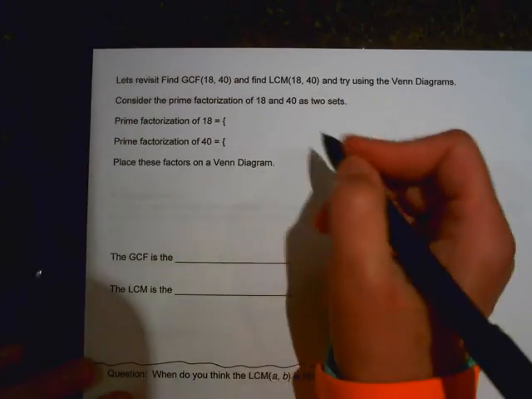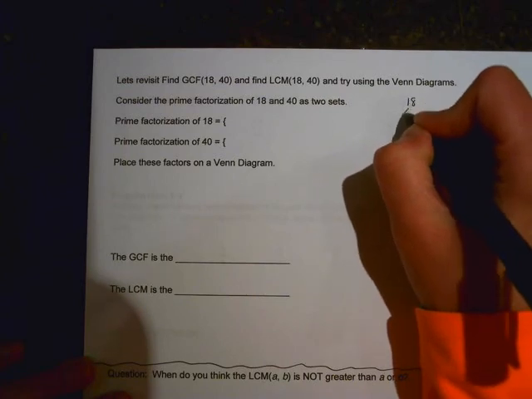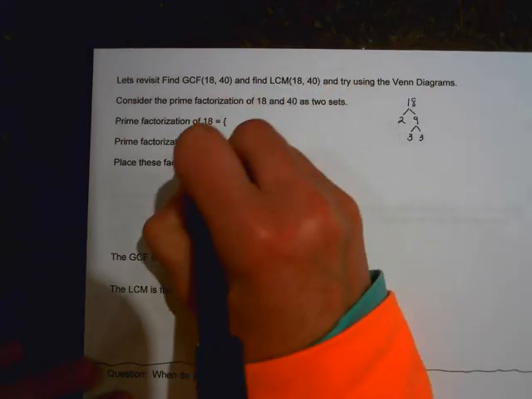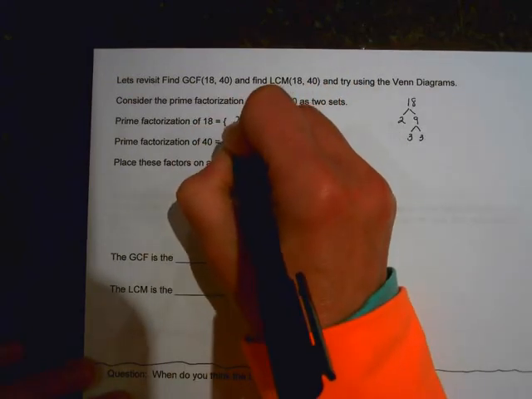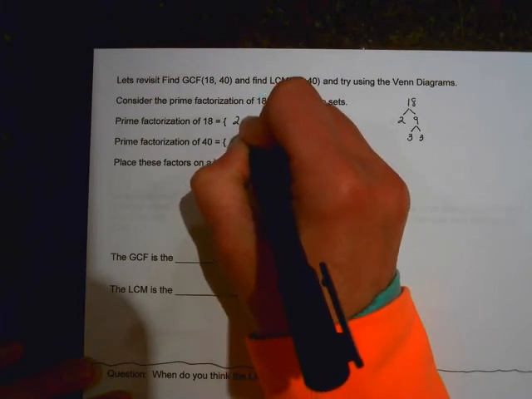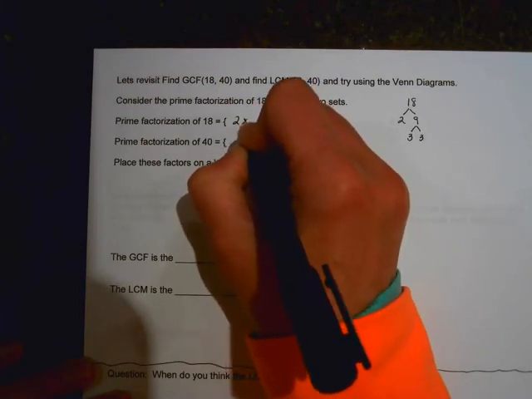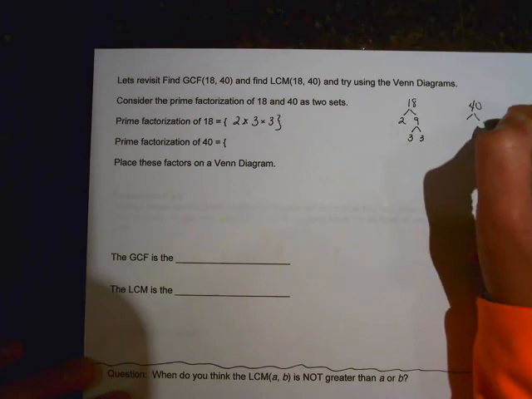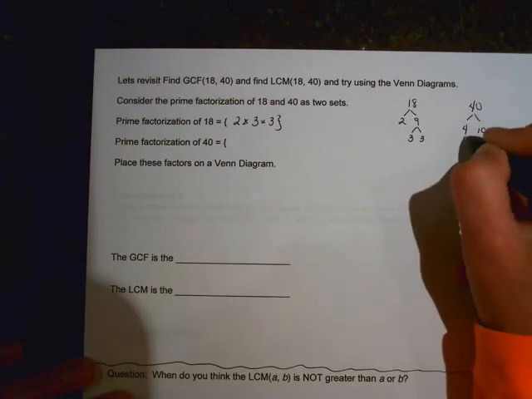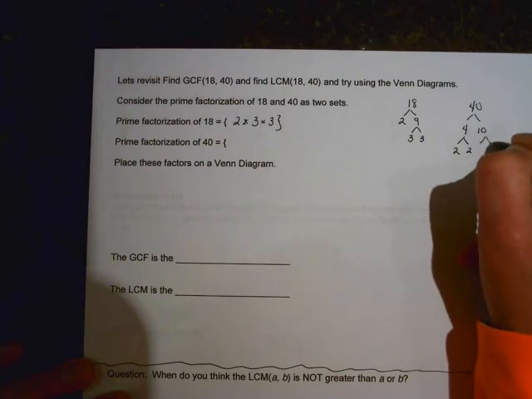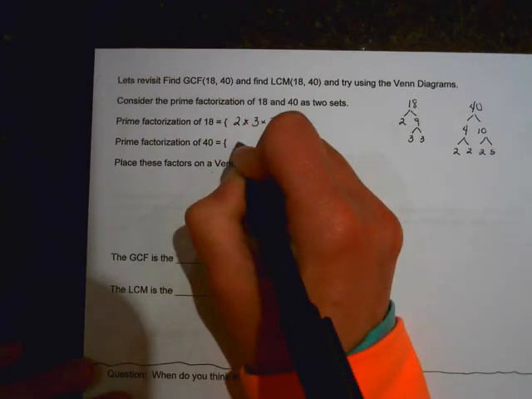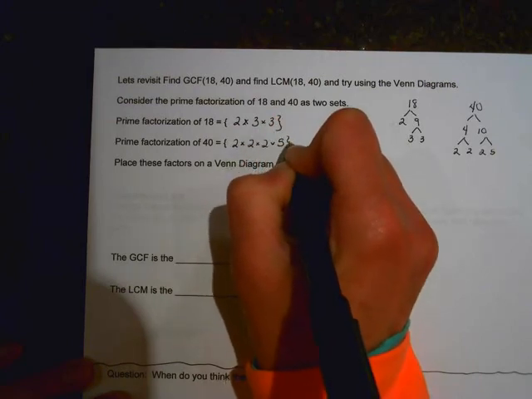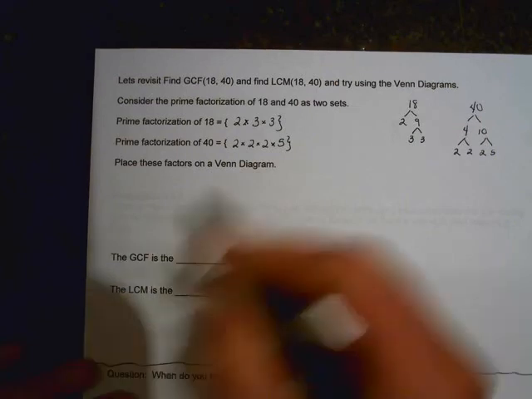All right, so prime factorization of 18. Prime factorization means your factor trees. So this is going to be 2 times 3 times 3. And then 40, we'll have 4 and 10, 2 and 2, and 2 and 5. So 2 times 2 times 2 times 5. There we go. That's what those are going to look like.